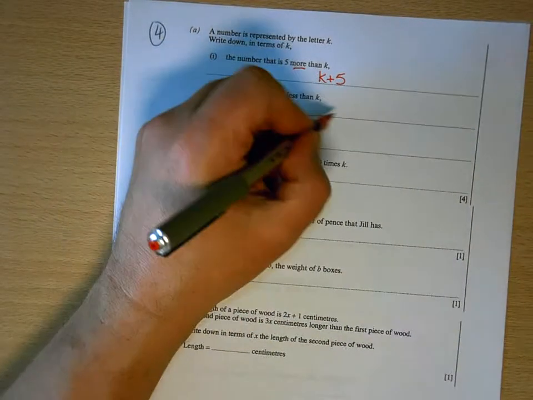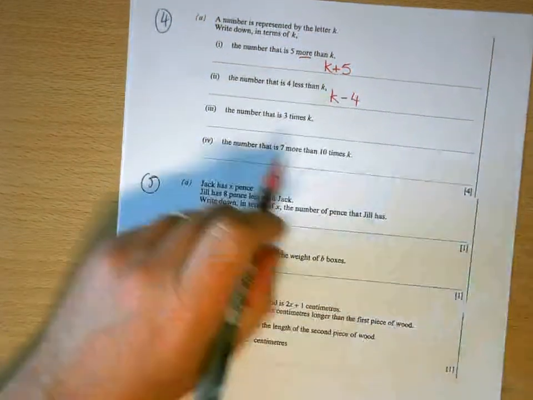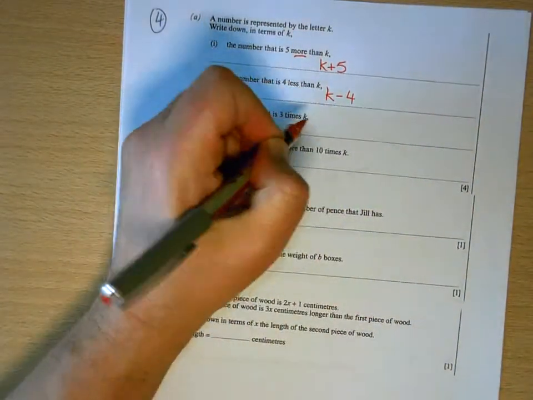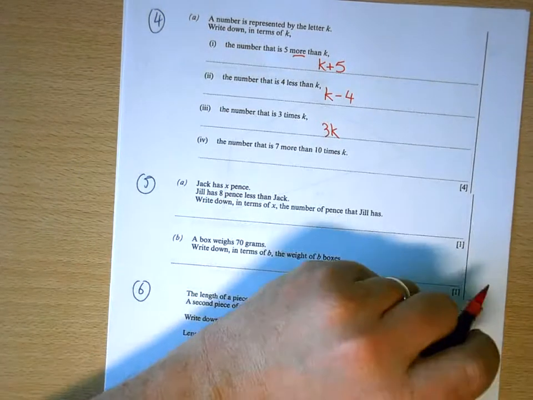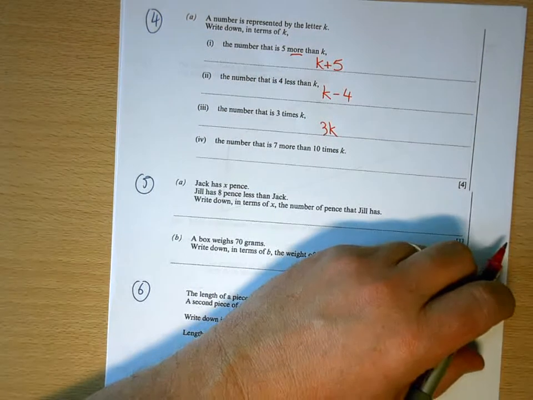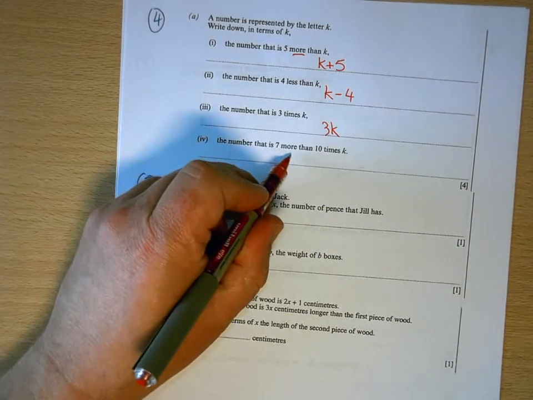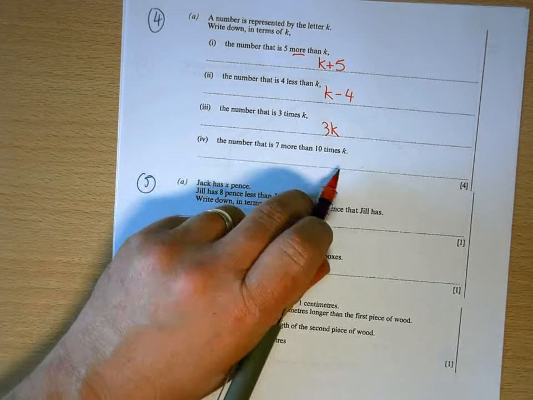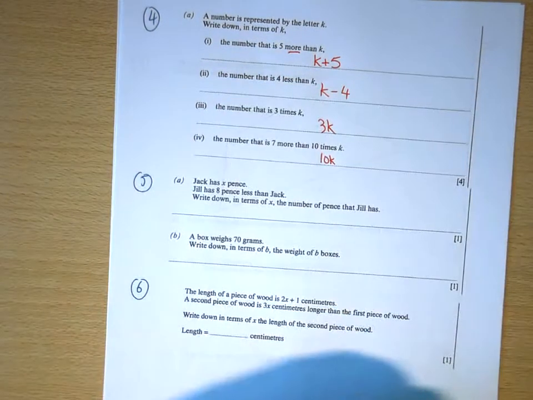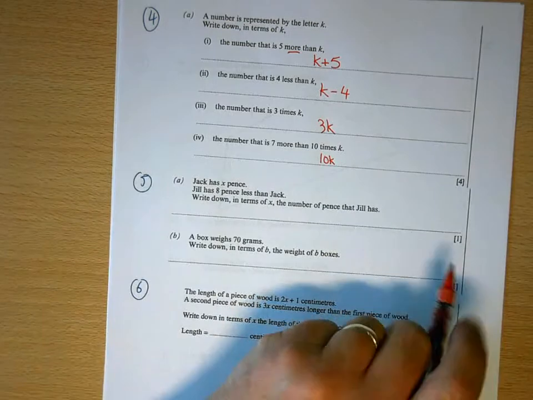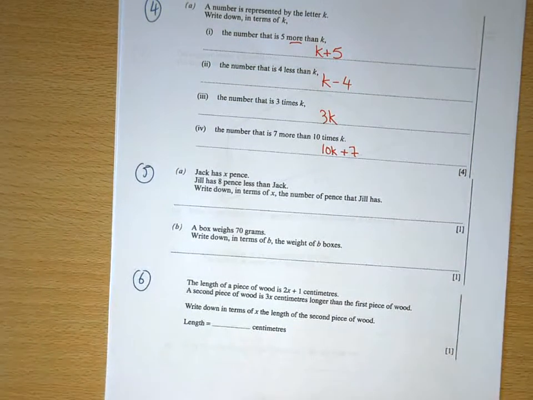4 less than K, well, less means subtract. 3 times K means 3 multiplied by K, which we'd write as 3K, but if you wrote it as 3 times K, you wouldn't get it wrong. A number that is 7 more than 10 times K. Well, 10 times K you'd write as 10K. 7 more than it, you'd add 7. So 10K add 7.